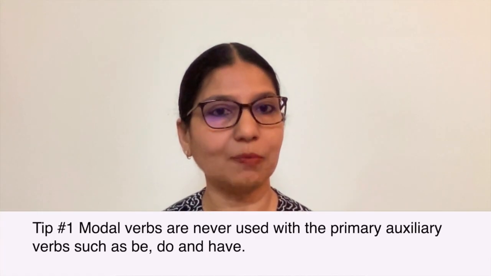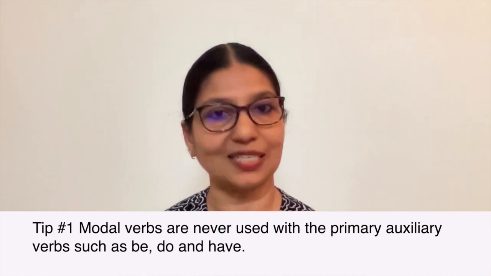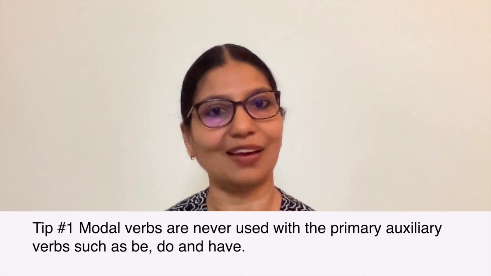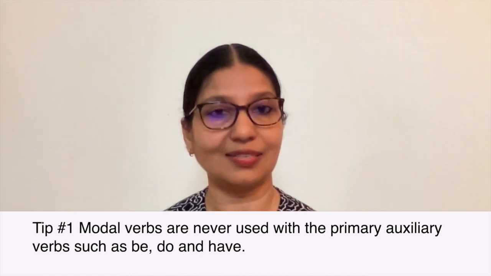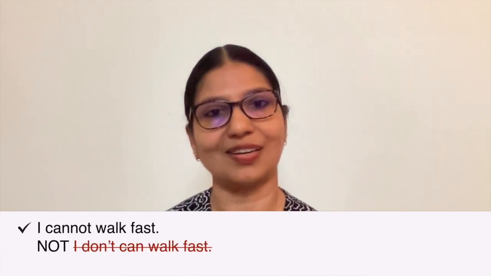Now it's time for some tips. These tips will help you to avoid the common mistakes made while using verbs. Tip number 1. Never use the modal auxiliary verbs with the primary auxiliary verbs such as be, do, and have. Thus, it's correct to say, I cannot walk fast, but it's incorrect to say, I don't can walk fast.